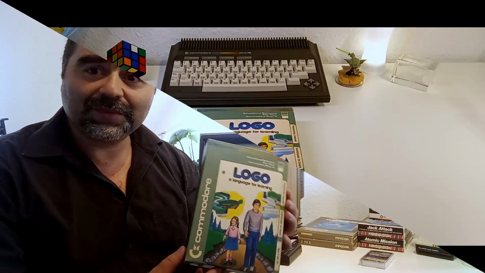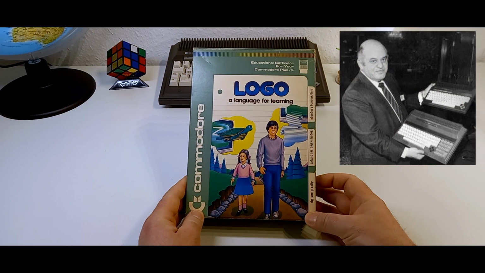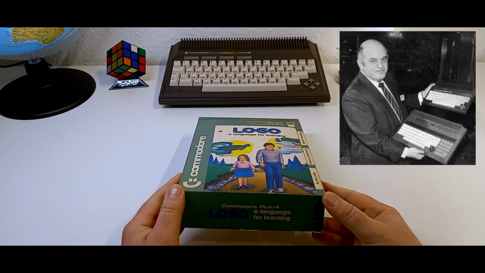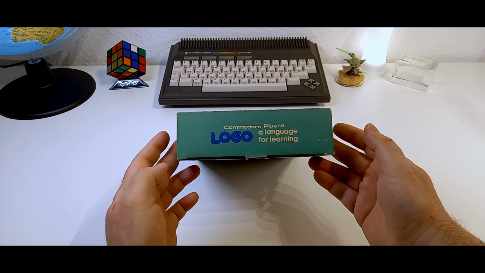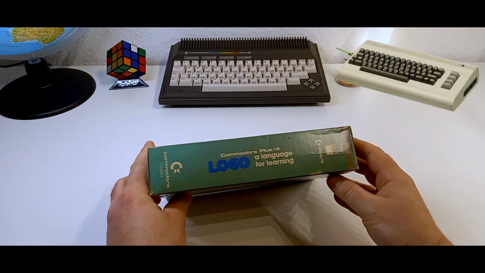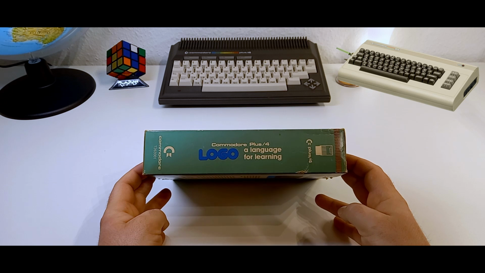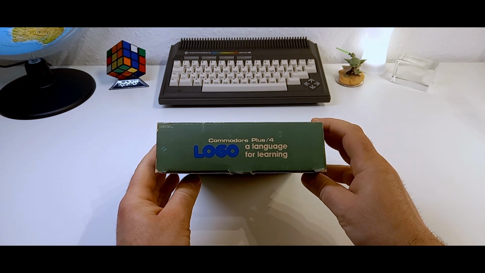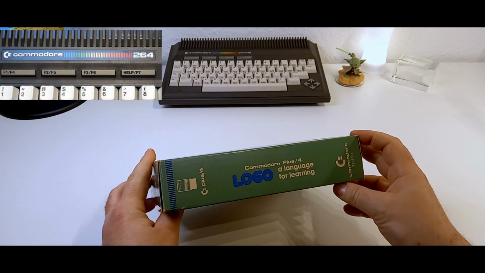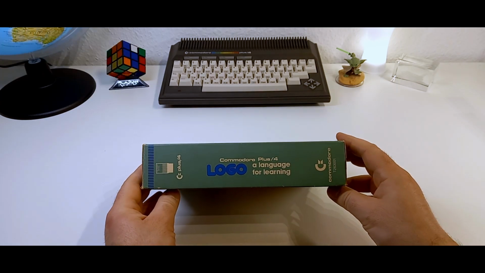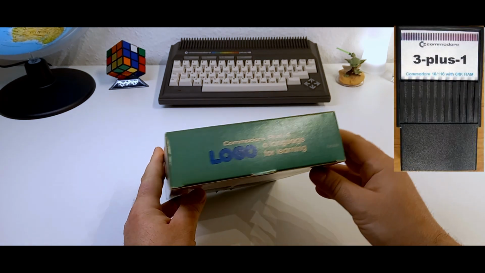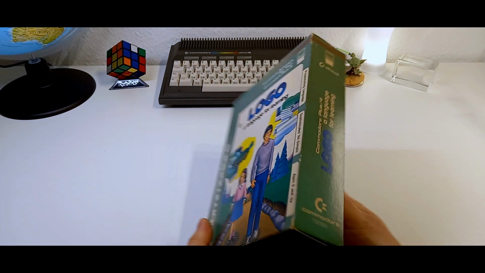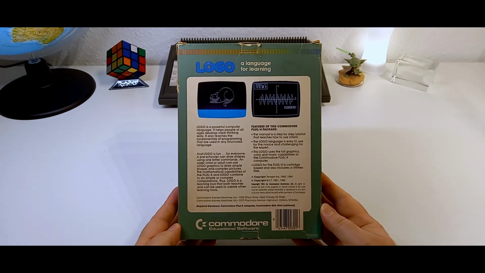So let's have fun. When Commodore launched the Commodore Plus 4 in 1984, it was designed to be a productivity computer for home, education and small businesses. It was not meant to replace the Commodore 64, which was primarily designed to be a games machine for the home. At the time, Commodore initially planned for customers to configure the Commodore 264, the initial name of the Plus 4, with a variety of software packages, such as a business software package or an educational programming language. This language was Logo. Let's take a closer look at the back of the box.